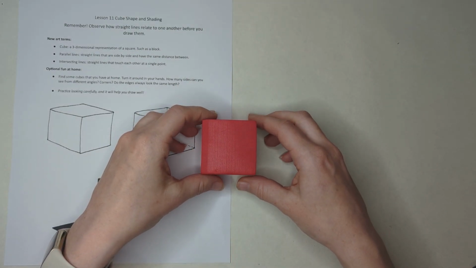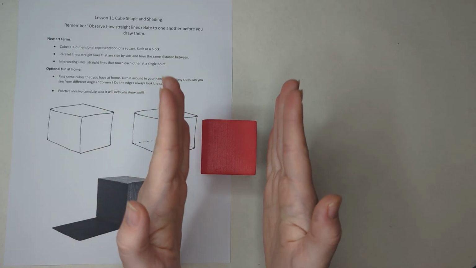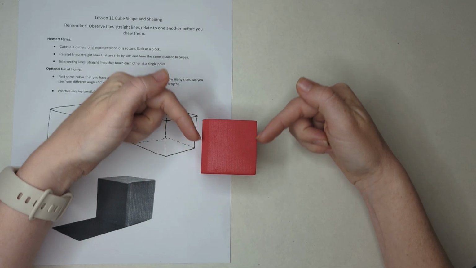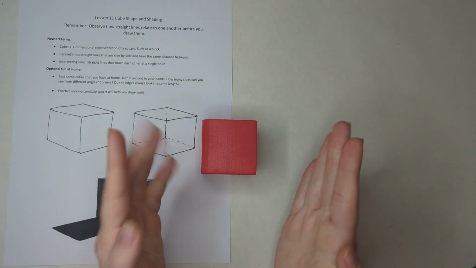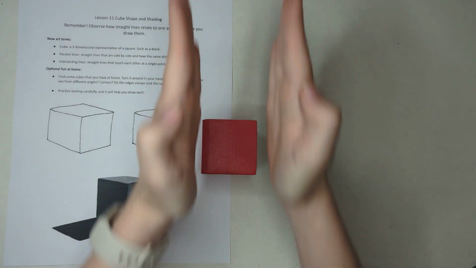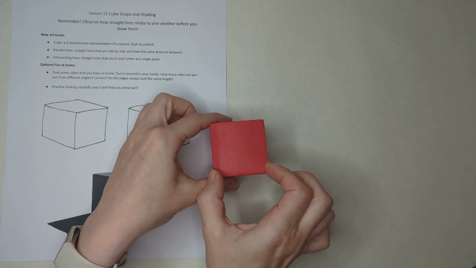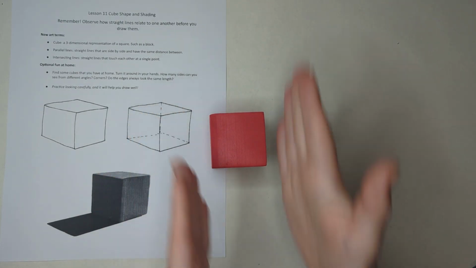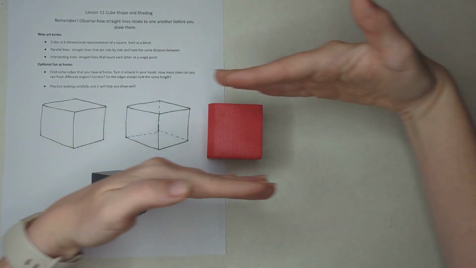I notice that many of the lines are what we call parallel lines. These two edges of the cube, if they never touch, go along the same plane this way. They're the same distance apart continuously, and they would never touch if they continued on. That is parallel lines. I see it again here, parallel lines.